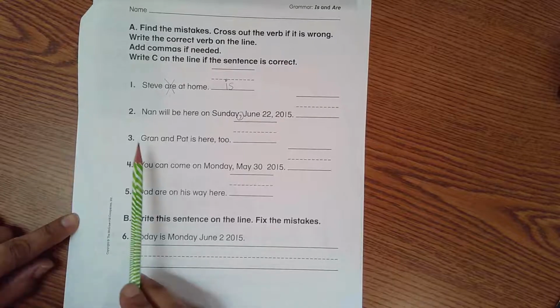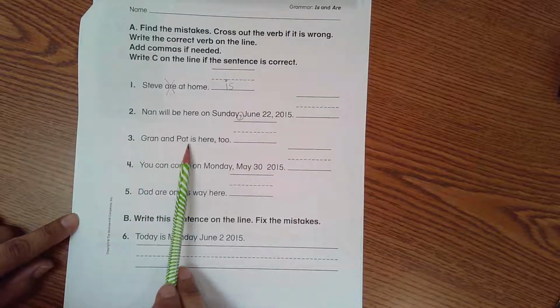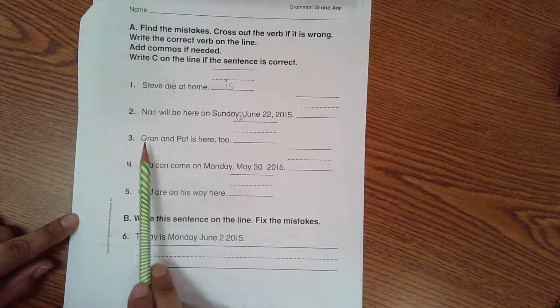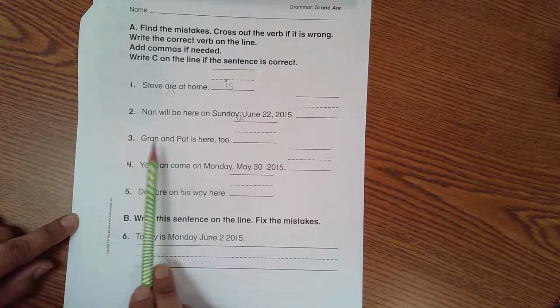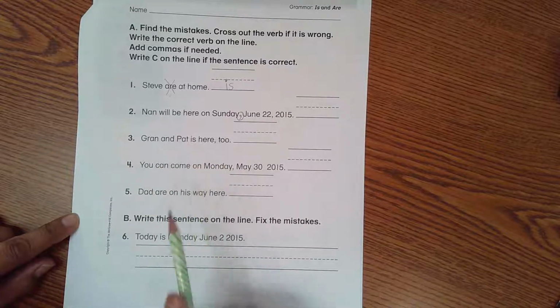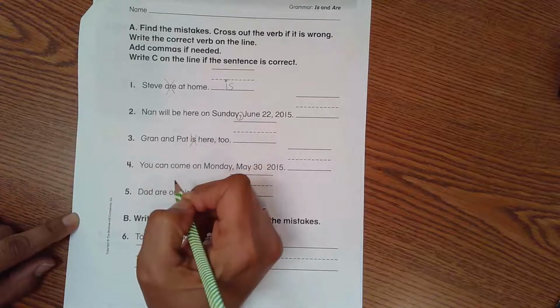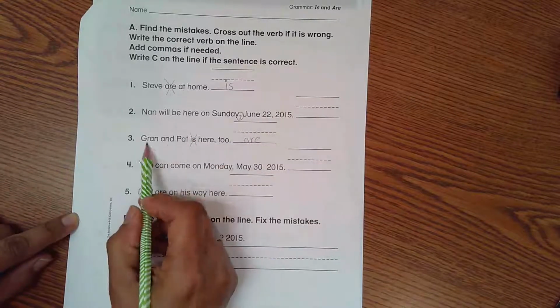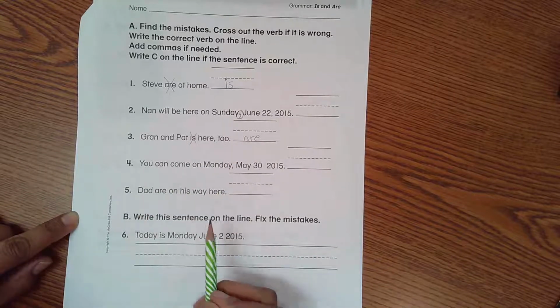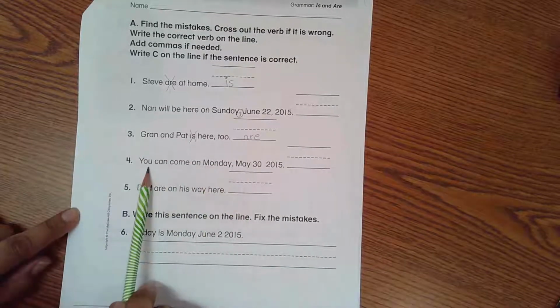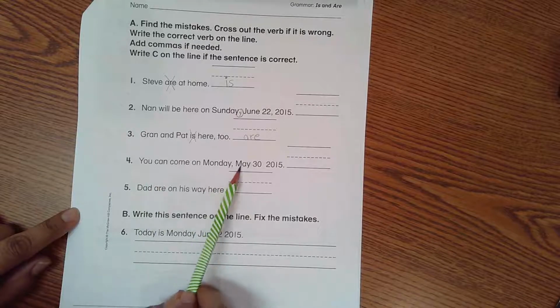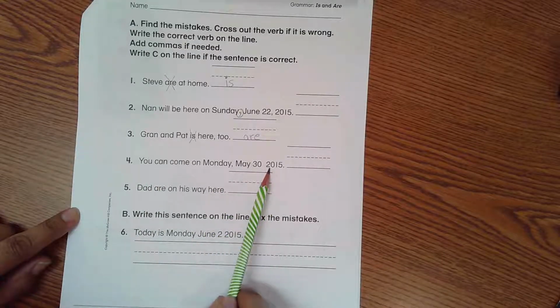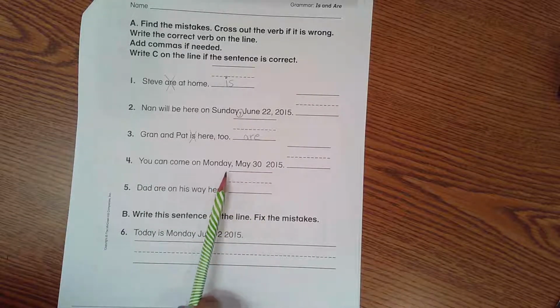All right, number 3, Gran and Pat is here too. I can see there's more than one, Gran and Pat, right? So is not the right verb, should be are. So I'm gonna write the correct way here, are. Gran and Pat are here too. Okay, you can come on Monday, comma, May 30th, 2015. Something missing here.